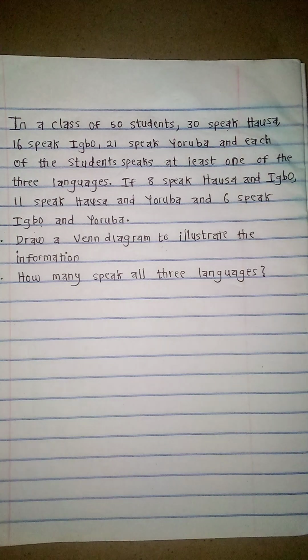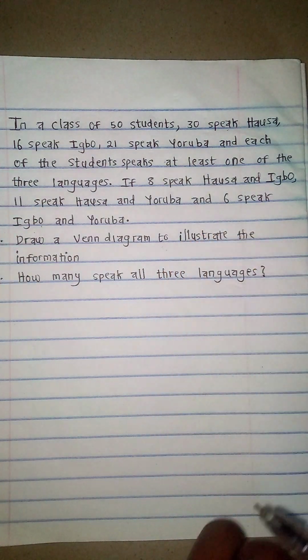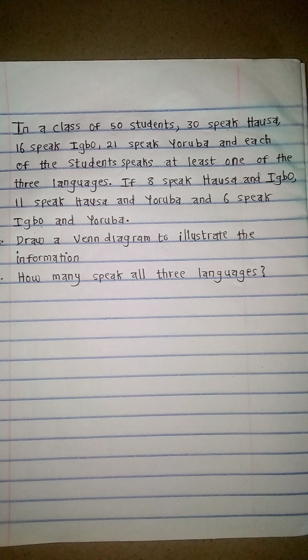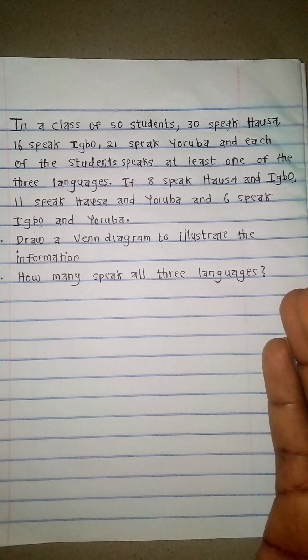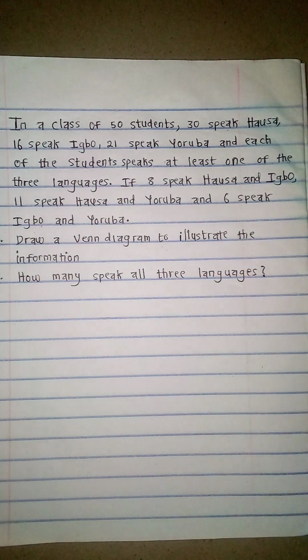Okay, so whenever you come across this kind of question, obviously this is a set theory question and it is under Venn diagram. Of course, we have the 2 set Venn diagram and the 3 set Venn diagram. I'll be showing you how a 2 set Venn diagram looks.